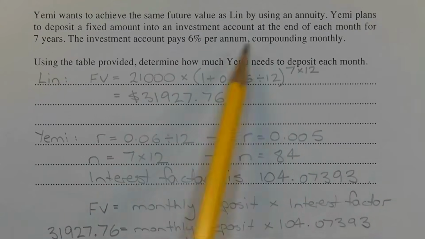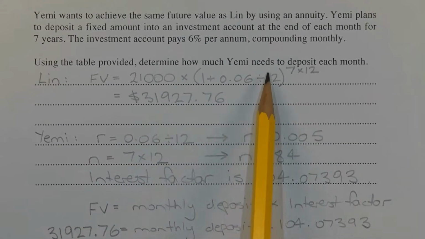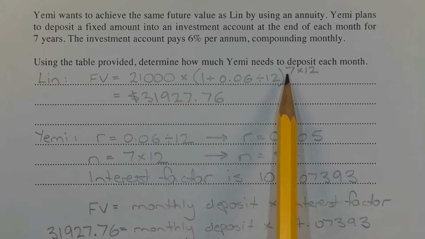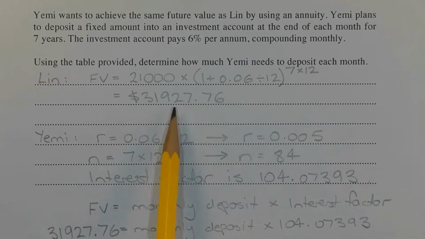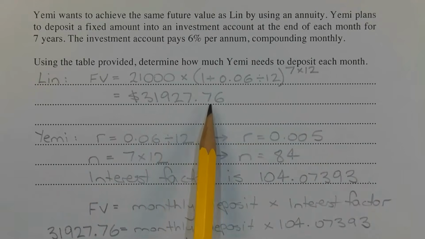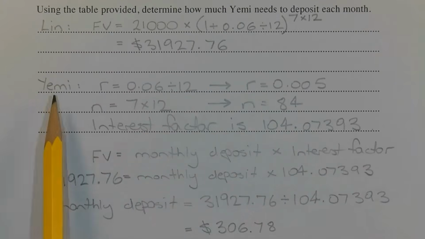So evaluating this expression, 21,000 times (1 plus 0.06 divided by 12) in brackets to the power of 7 times 12, or to the power of 84, we get $31,927.76 correct to the nearest cent. Now let's consider Yemi's investment.